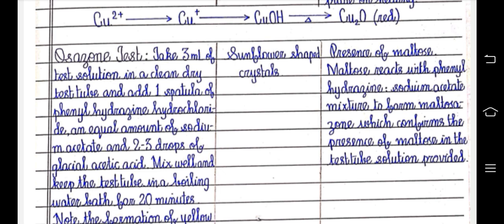Presence of maltose. Maltose reacts with phenylhydrazine sodium acetate mixture to form maltosazone, which confirms the presence of maltose in the test tube solution provided. Sunflower shaped crystals.